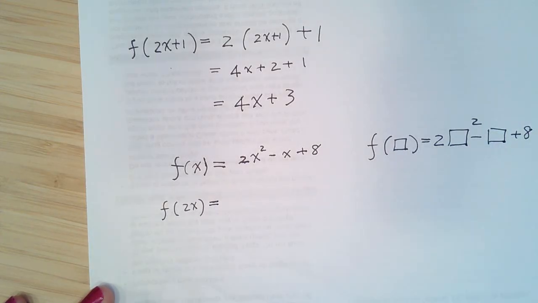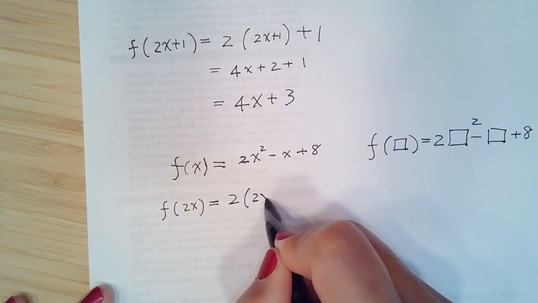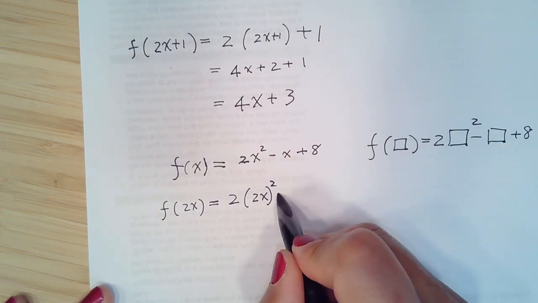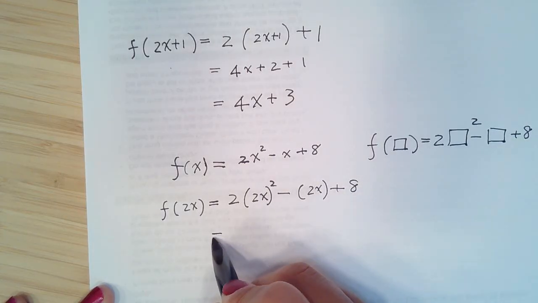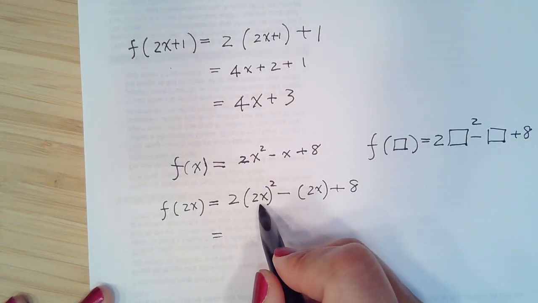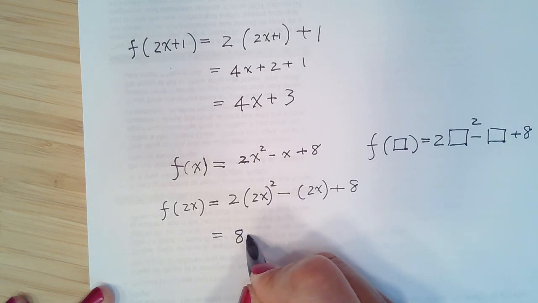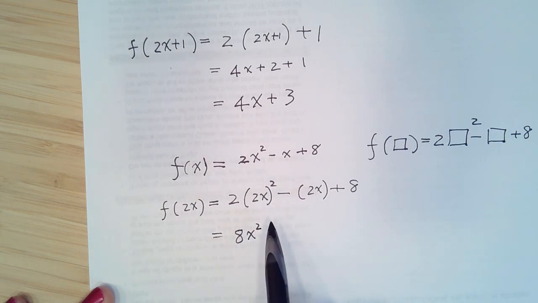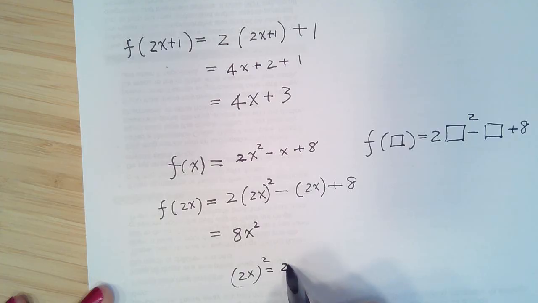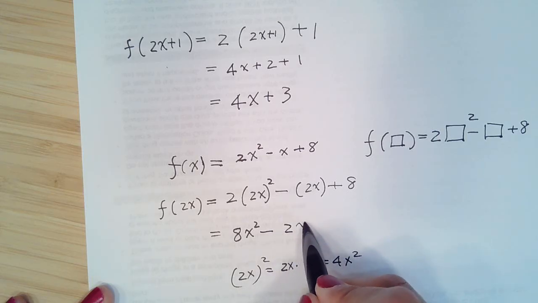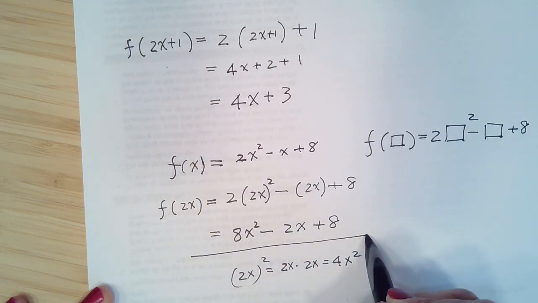So that will be twice of (2x) squared minus 2x plus 8. And (2x) squared is 4x squared, and times 2 we get 8x squared. If you don't know how to do it, be very careful. (2x) squared, which is 2x times 2x, is 4x squared, right? And then you times 2, you get that. And then minus 2x plus 8. That's your answer. Okay?